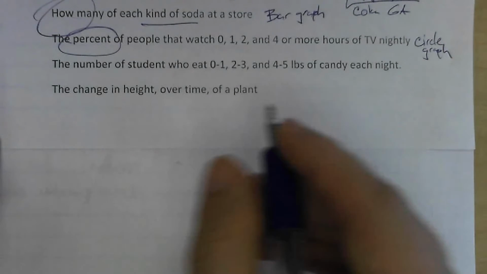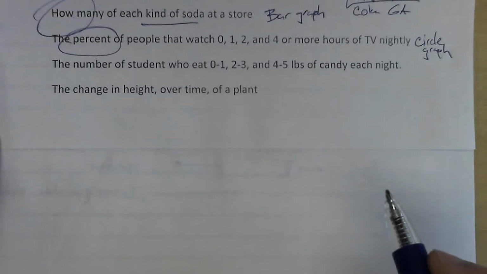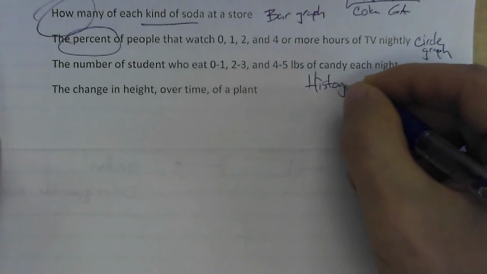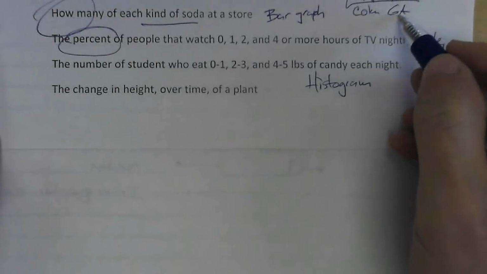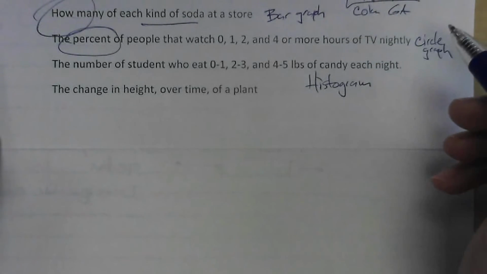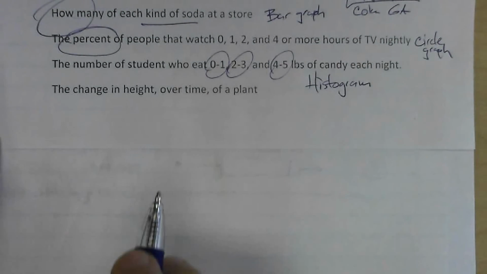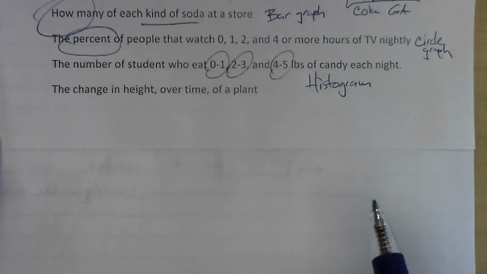Next one, number of students who eat 0 to 1, 2 to 3, or 4 to 5 pounds of candy each night. If you said histogram, give yourself a pat on the back. Absolutely right. Histograms are very similar to bar graphs, except down here, instead of having different categories, we have ranges, intervals. Last one, the change in height over time of a plant.